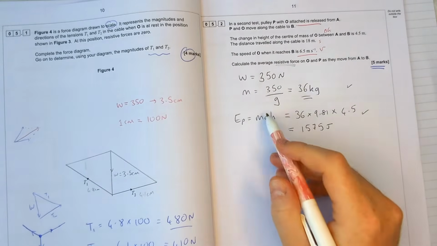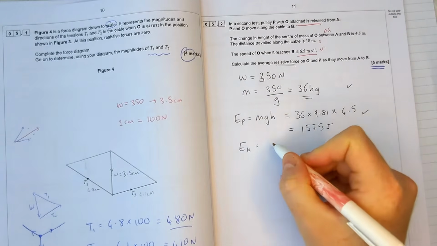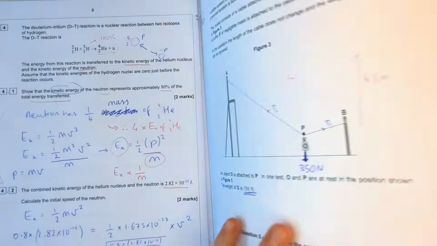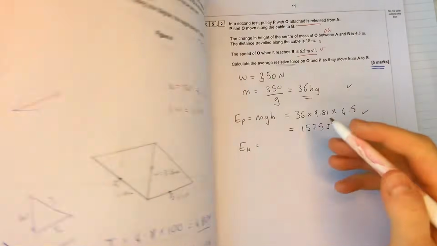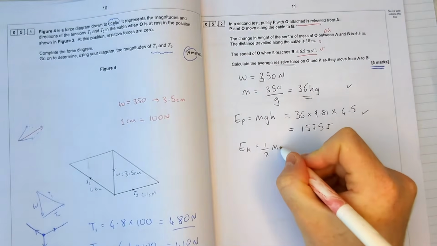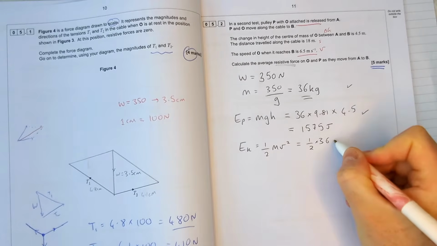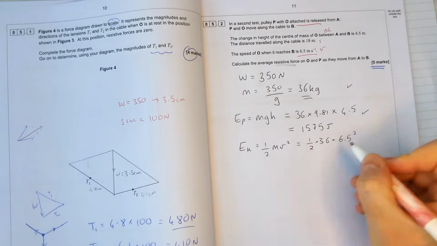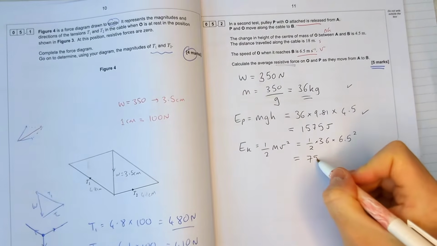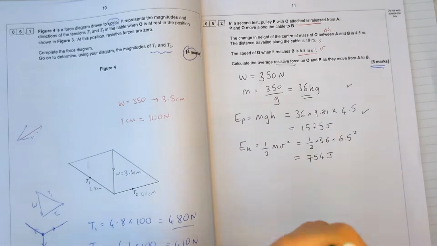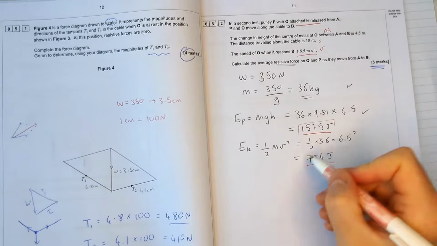So the velocity is going to give us the kinetic energy. So we start to talk about energy here. If I work out the kinetic energy gained as it starts stationary, speeds up and gets to B, it's going to have a velocity. I can work that out as well, because now I know the mass. So half mv squared: half times 36 kilograms times the speed squared, 6.5 squared. That's going to give us another value for energy, and that's 754 joules. So I've got two values for energy, from working out the mass.